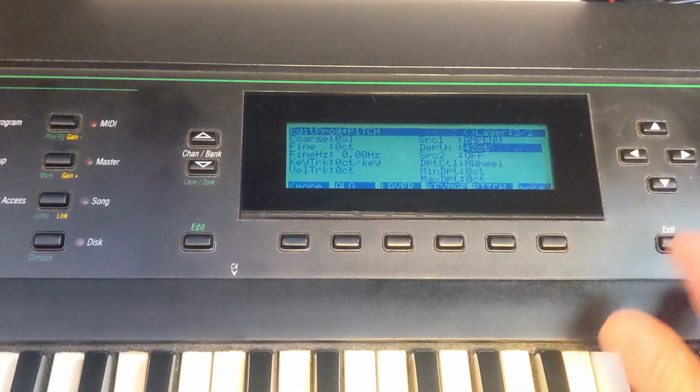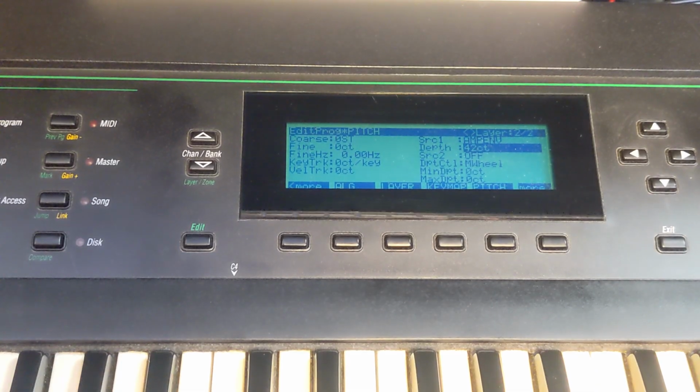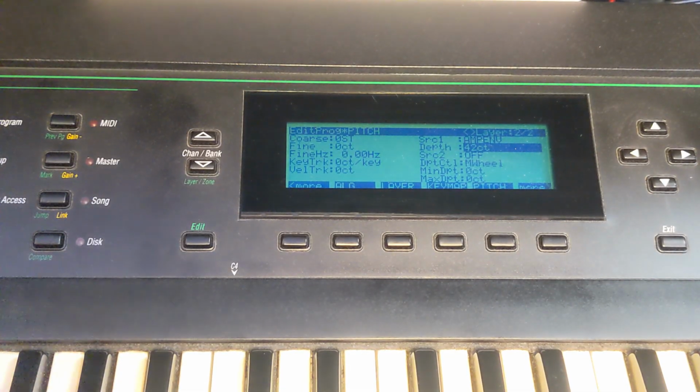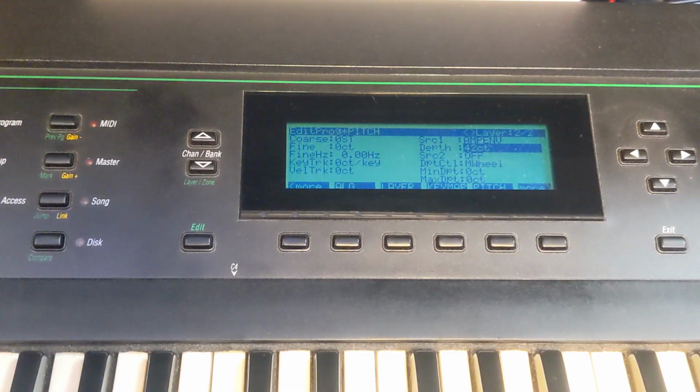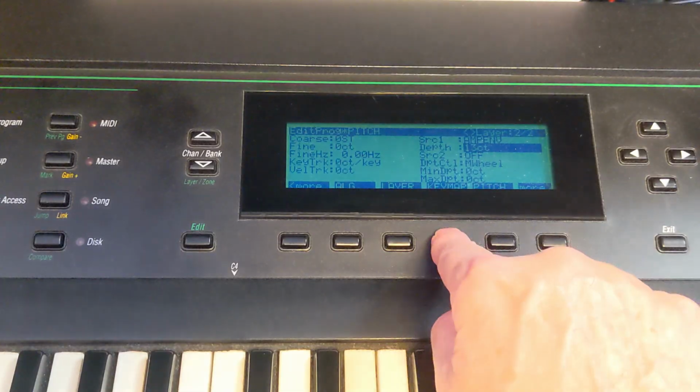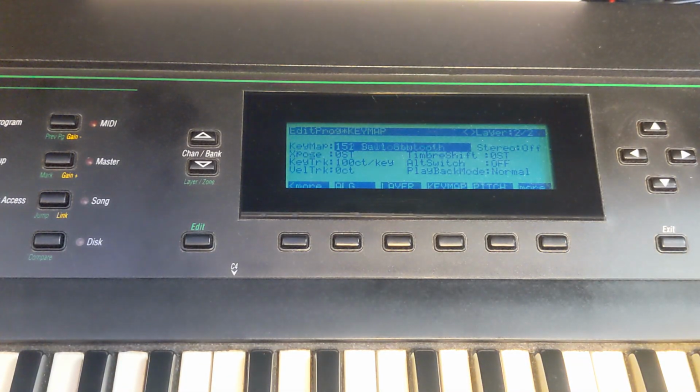Bit more. And if I unmute the first layer, a bit much, isn't it? I can go to the key map of layer 2 and just change the waveform.